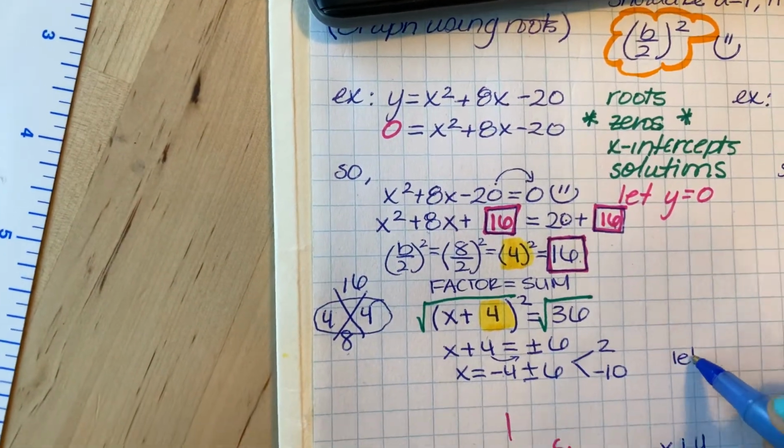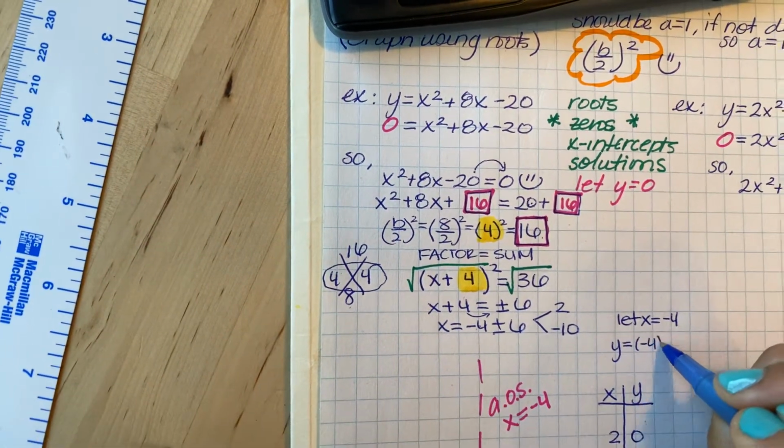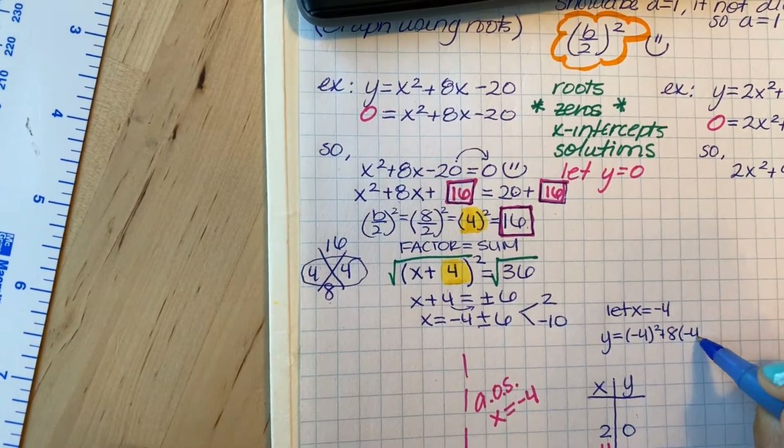Okay, so I'm going to let x equal negative 4, and I'm going to substitute that. Negative 4 squared plus 8 times negative 4 minus 20.